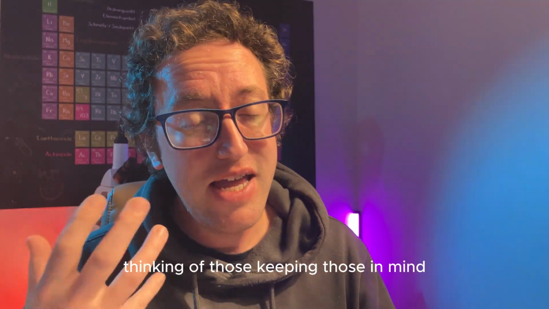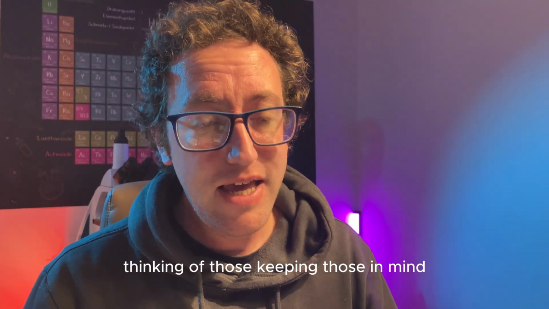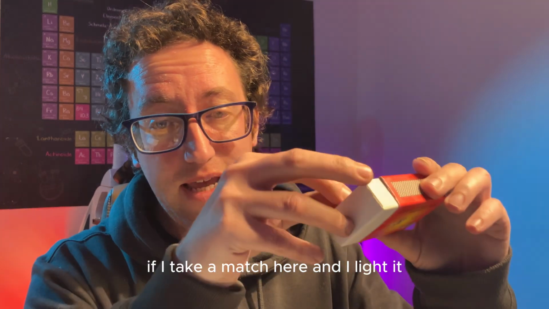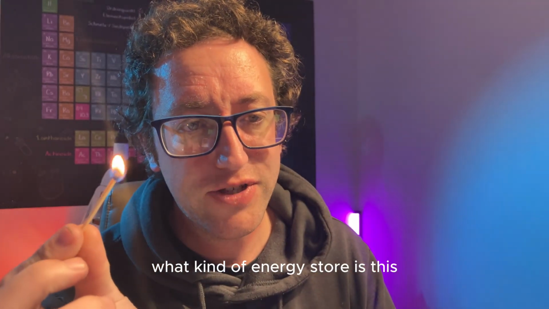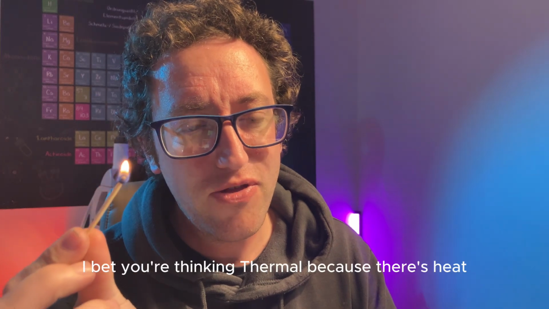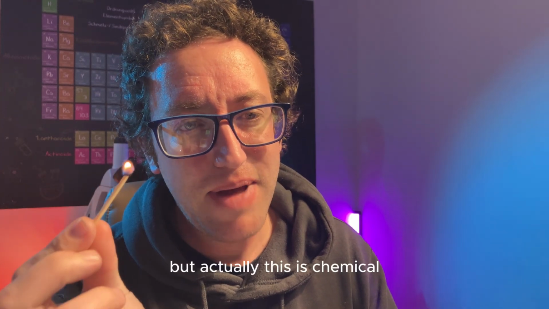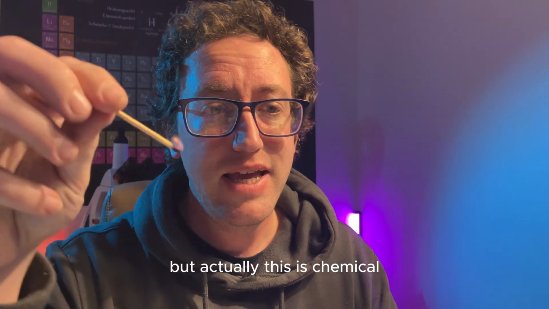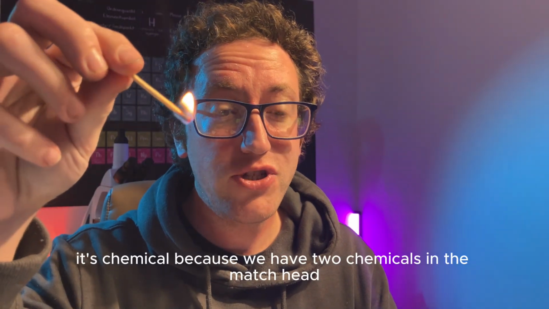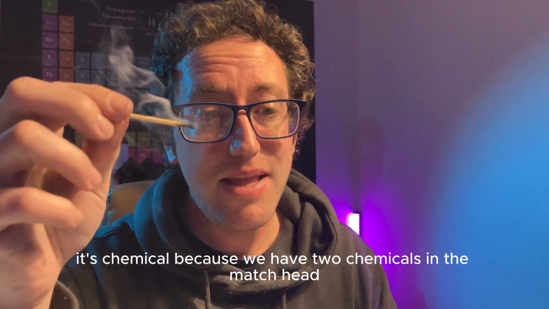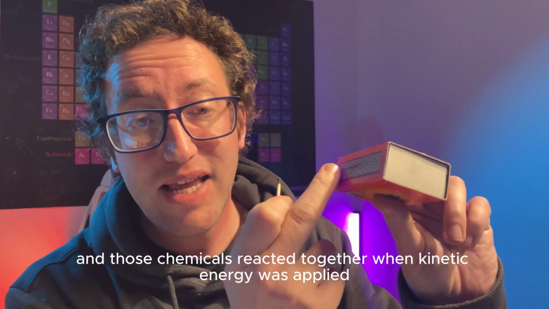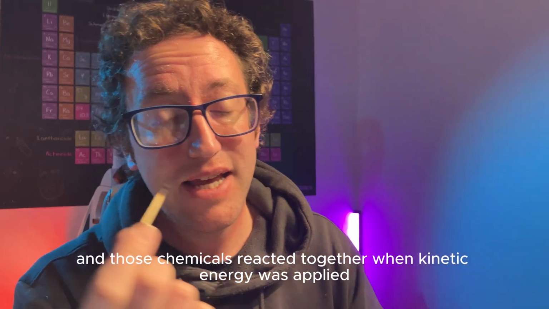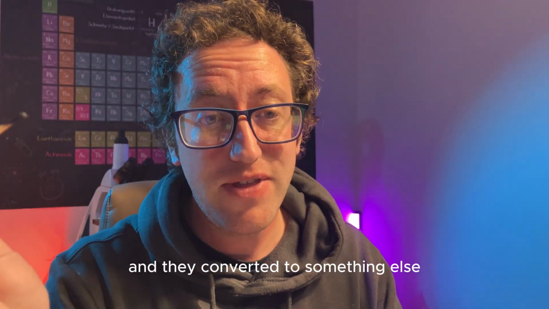Firstly, though, keeping those in mind, if I take a match here and I light it, what kind of energy store is this? I bet you're thinking thermal because there's heat, but actually this is chemical. It's chemical because we have two chemicals in the match head, and those chemicals reacted together when kinetic energy was applied and they converted to something else.